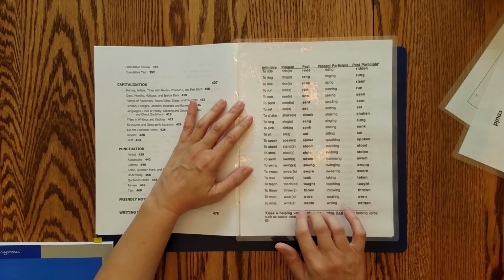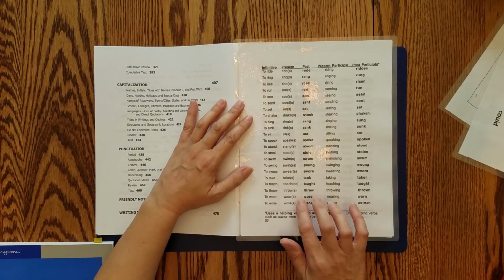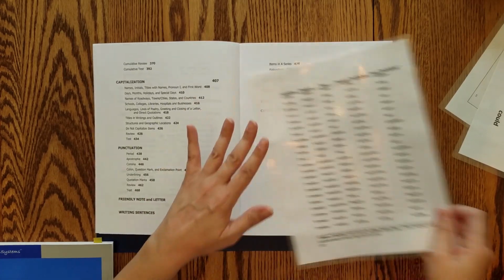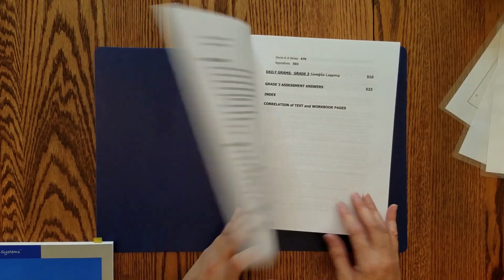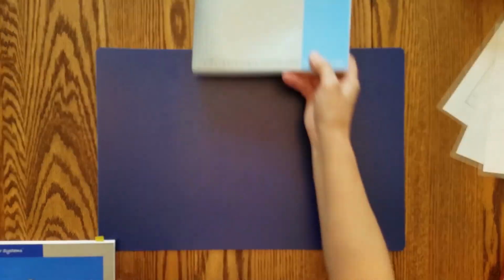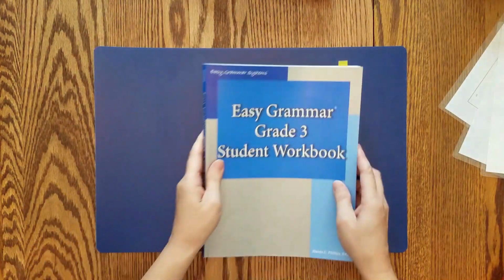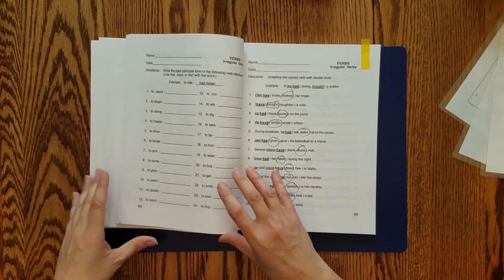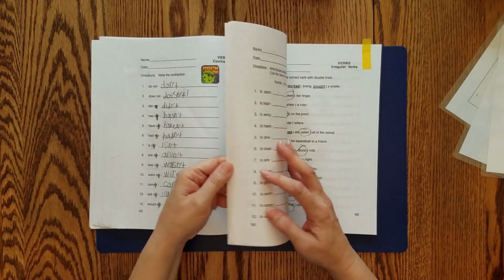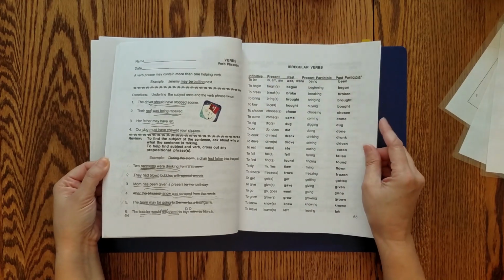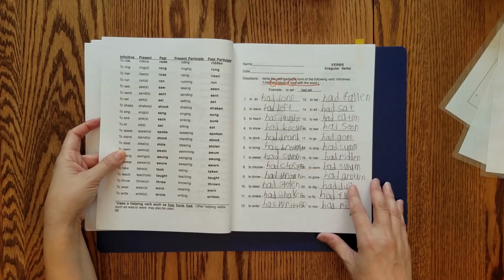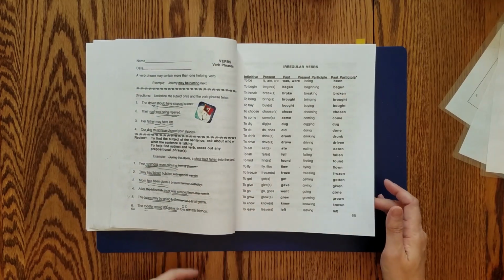I have printed this sheet out so he could reference them. So I'm really glad that this Easy Grammar is going into the irregular verbs, and they're spending quite a bit of time on it too, which I appreciate. So yeah, this is the list. I scanned it and printed it, and then he's working on these, converting them.